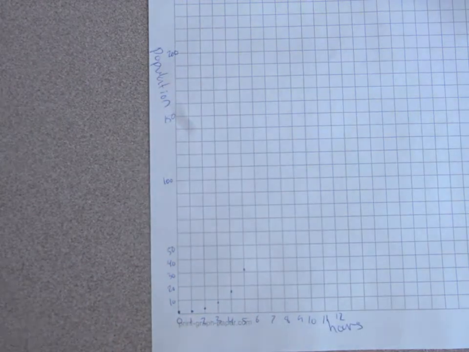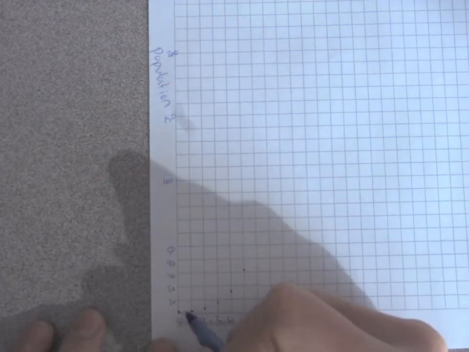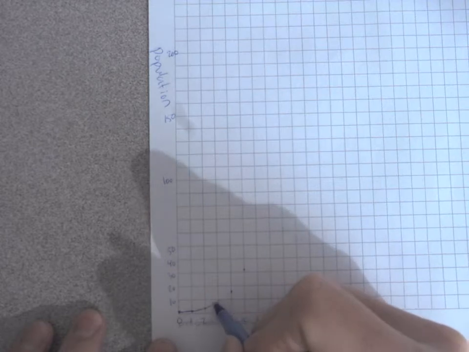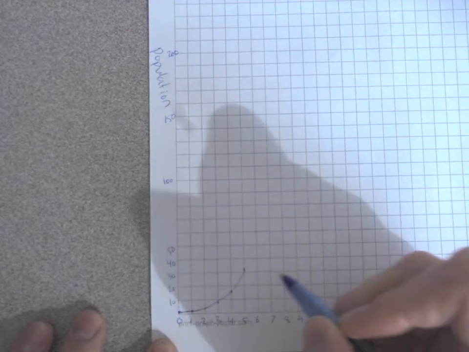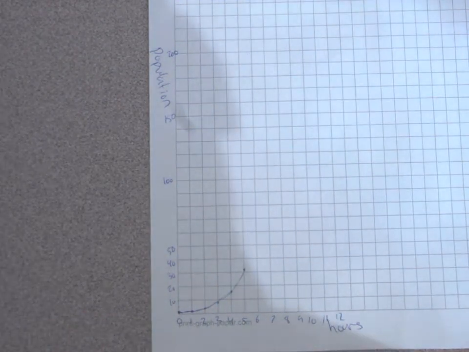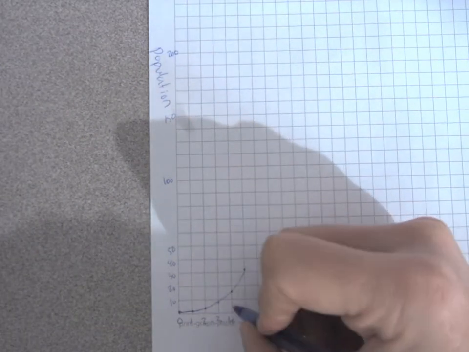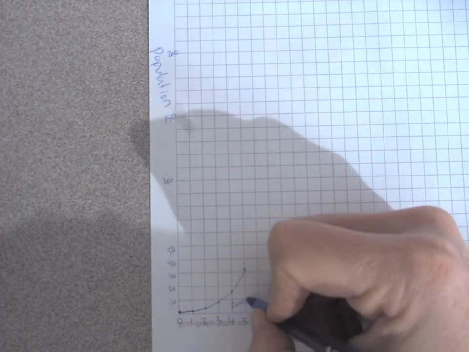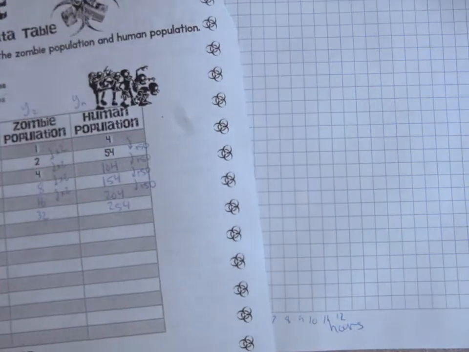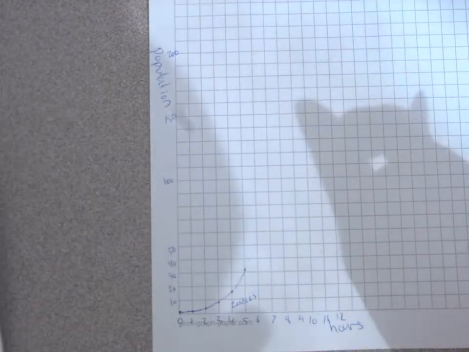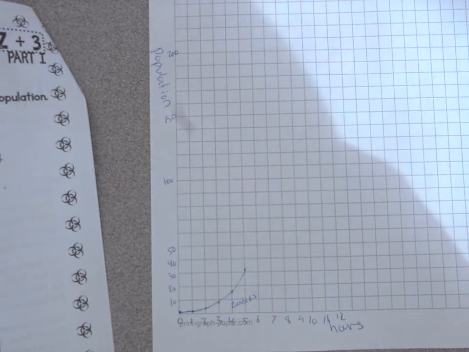Okay, so that's the pattern so far. Now you're going to keep plotting these points to see what happens. It's going to keep going up in that direction. Now let's look at the other population. So this is zombies. Probably what you're going to want to do is use different colors or different symbols for the two different graphs so that you can tell them apart.